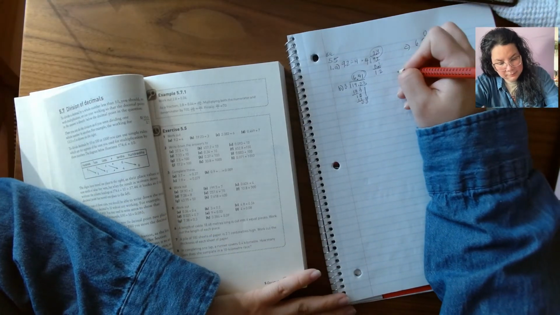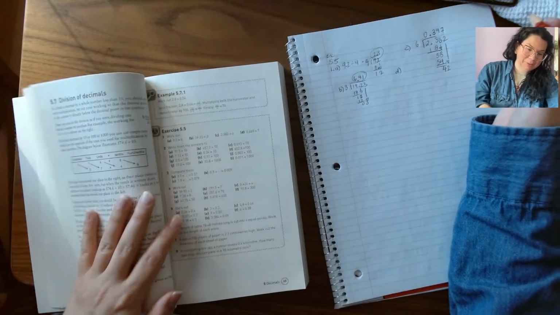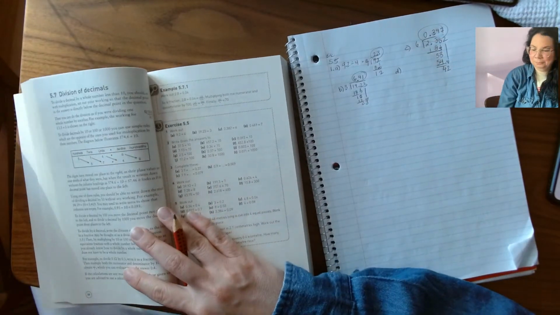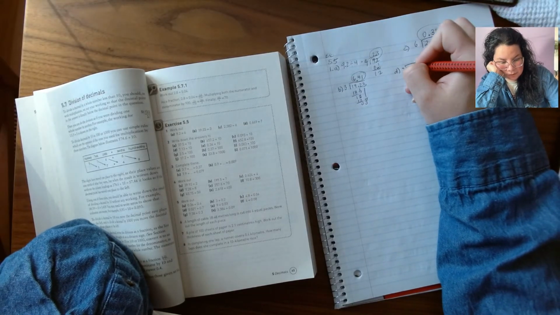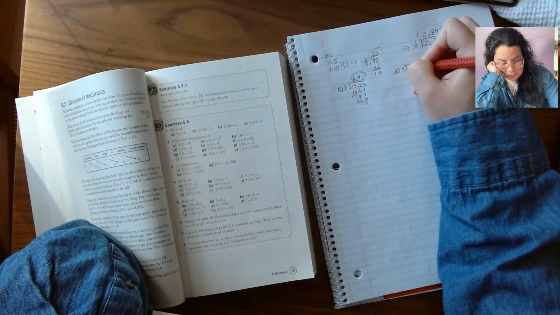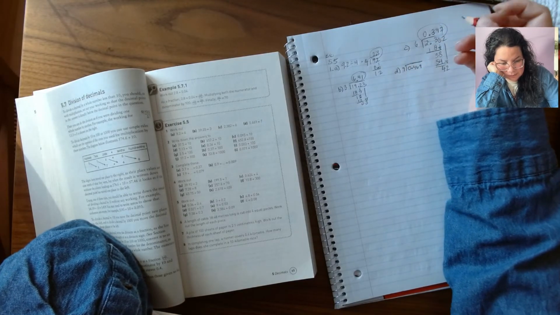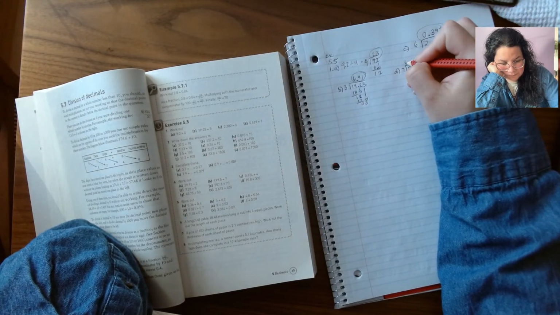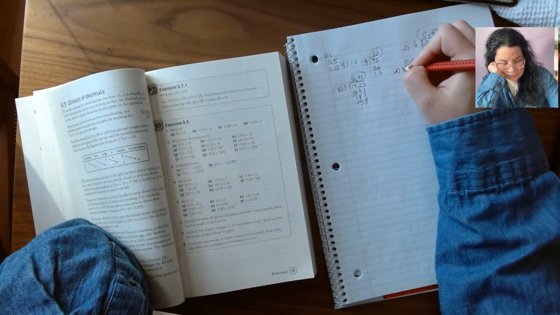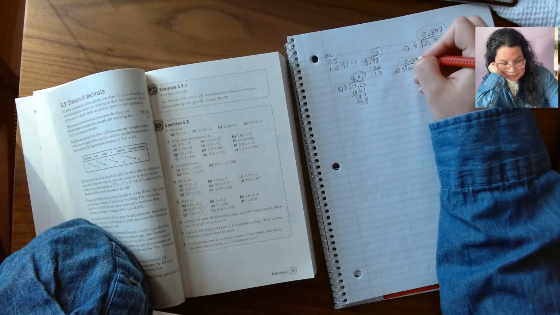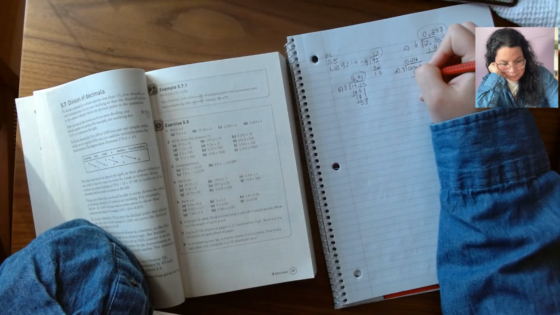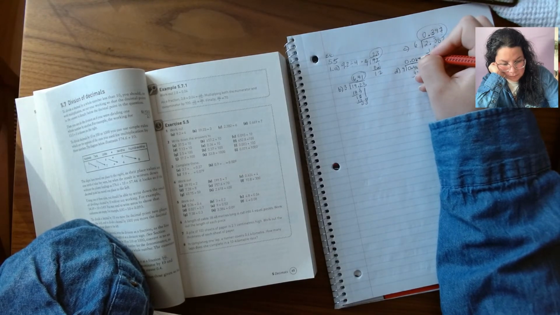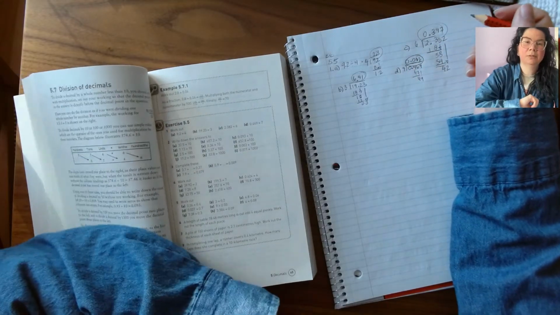And then D, these are all a mess. That's okay. How many times does 7 go into 0.469? 7 goes into 6 times, which is 42. 49, 7 times 7 is 49, so it's 0.067.